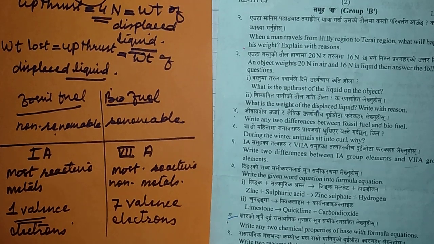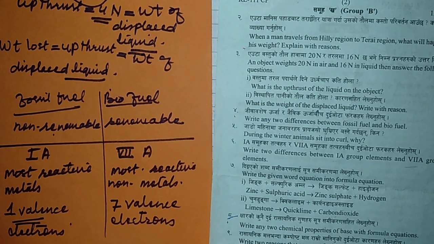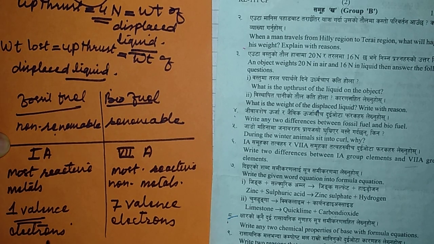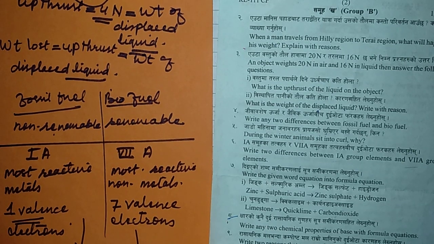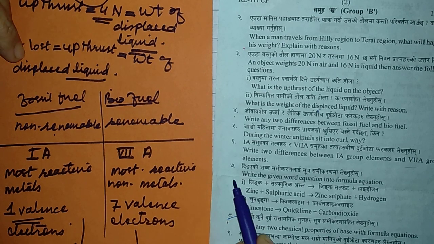Group 1A elements have only one valence electron in their atom. Group 7A elements have 7 valence electrons in their atoms. So these are the differences. And if you have to write more, in group 1A elements the reactivity increases as you move down the group, whereas in 7A elements reactivity decreases while moving down the group. These are the differences.